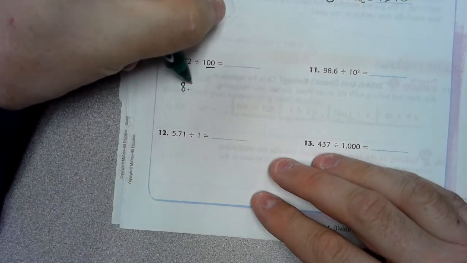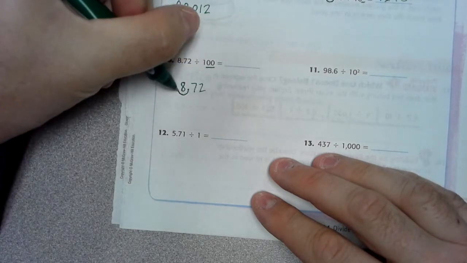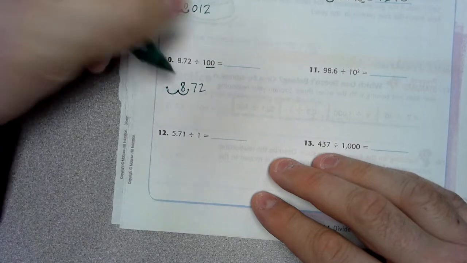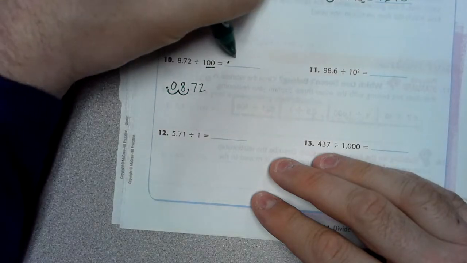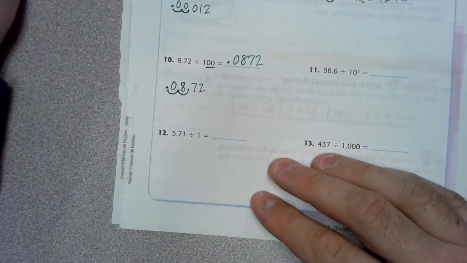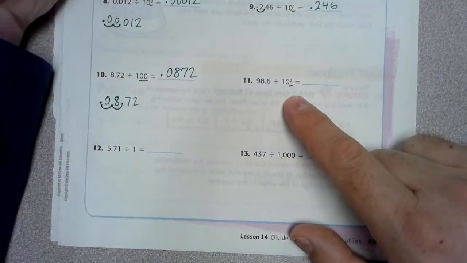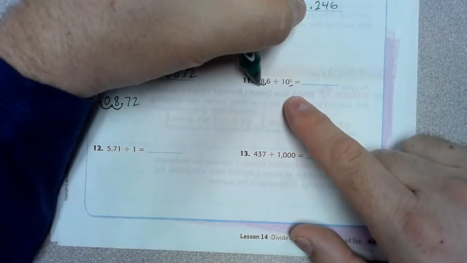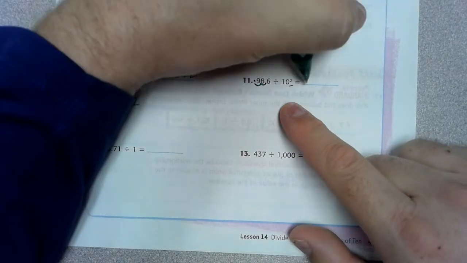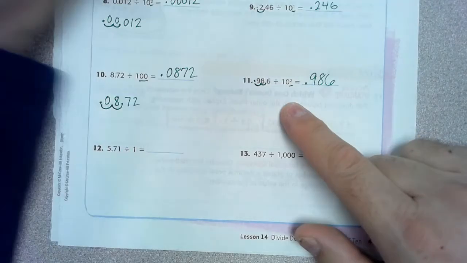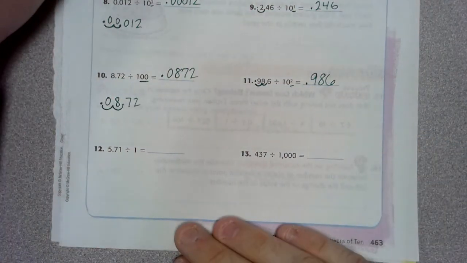2 zeros. Well, I'd say 1, 2. Put the decimal right there. We have to put a 0 in place. So 0.0872. 2 zeros. So we're going to move this over 1, 2. Decimal goes right there. So decimal 986, or 986 thousandths.